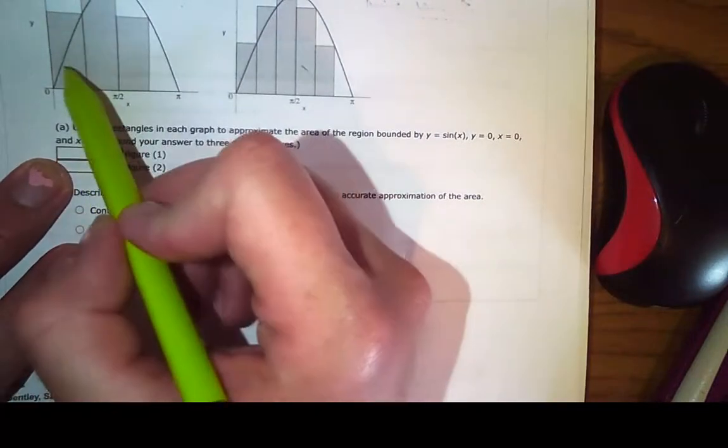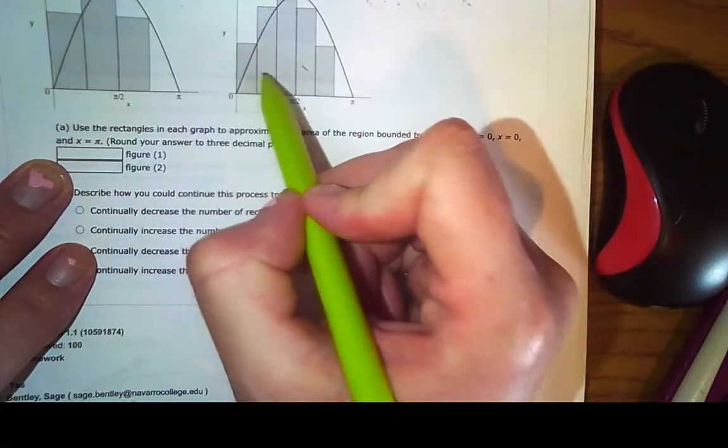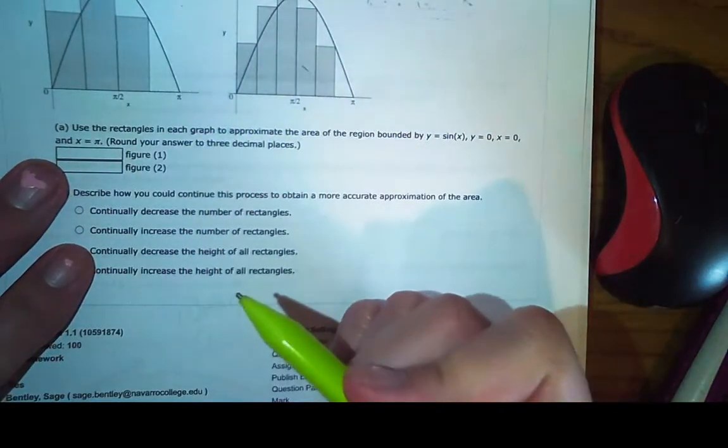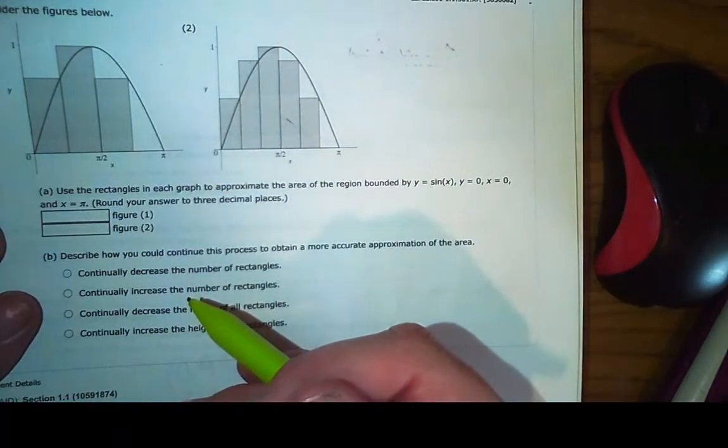So it says use the rectangle. So on this one, I've got 1, 2, 3 rectangles. On this one, I've got 1, 2, 3, 4, 5 rectangles. So again, how can we better approximate? The more rectangles you can get, the better approximation you're going to have.